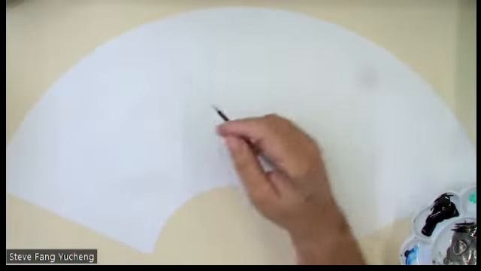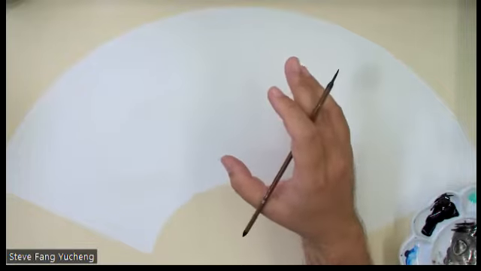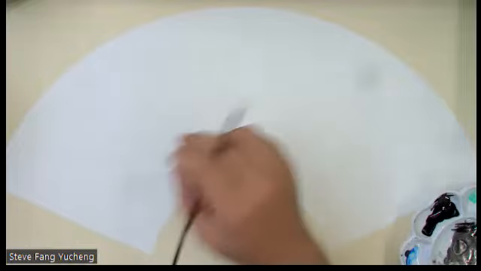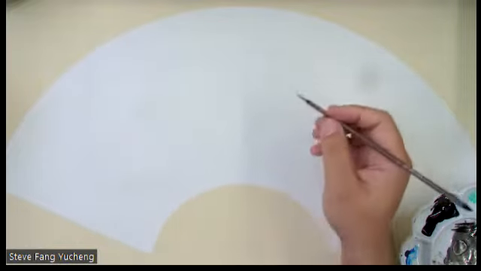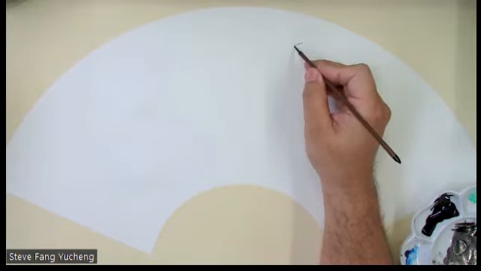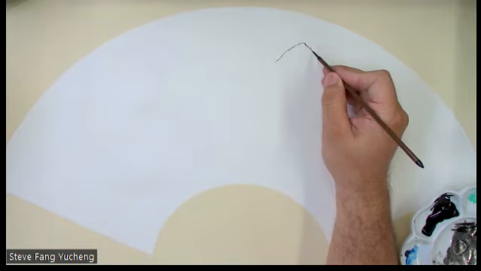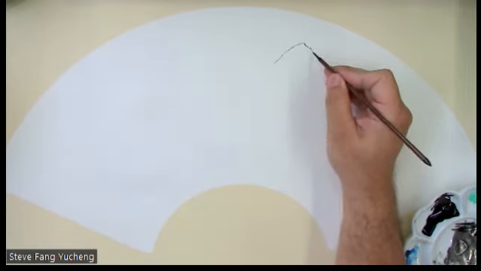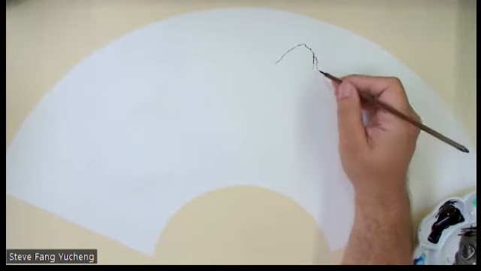Depending on whether you want to do some cloud here, for this green and blue, the cloud is actually very special. If you look at Zhang Daqian, for the cloud he draws lines, not the normal cloud we do. So we can start from here, just with some imagination. See, this one is coming down.